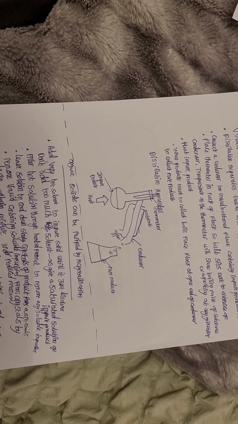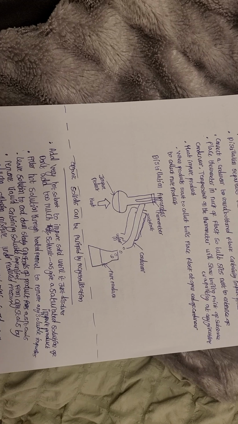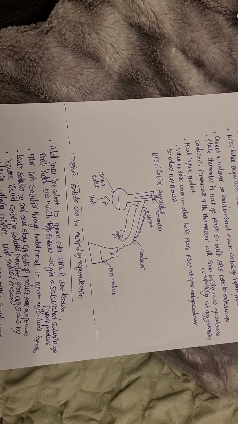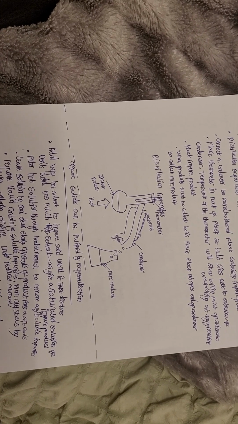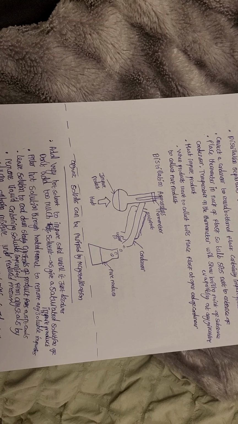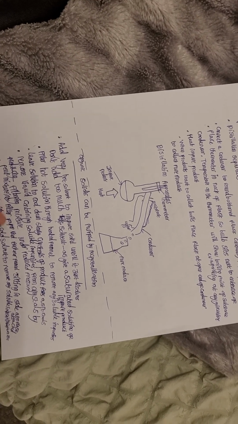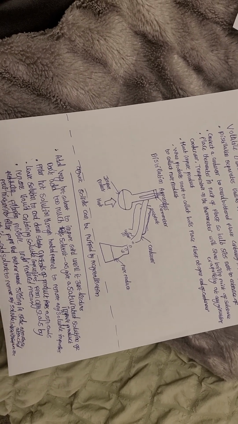Pour the mixture into a filter paper lined Buchner funnel sitting inside a flask with an arm, attached to the vacuum line. Wash the crystals with ice cold solvent. The cold solvent is used to remove any soluble impurities.